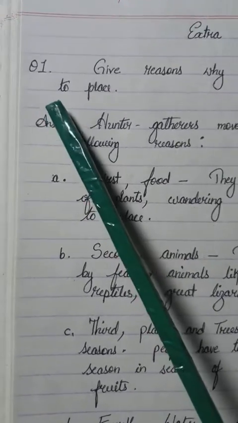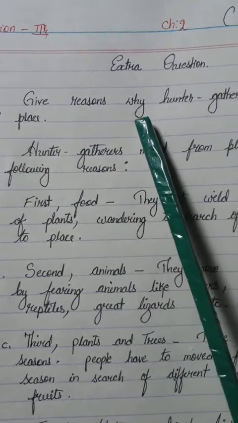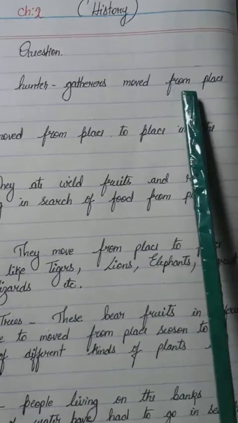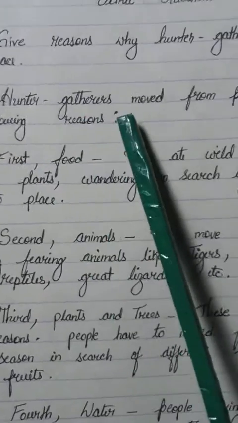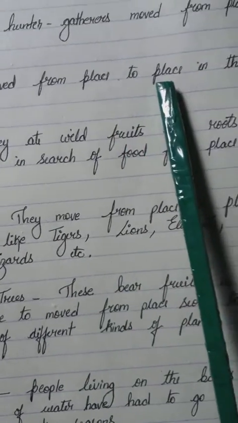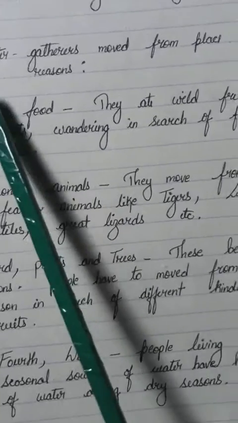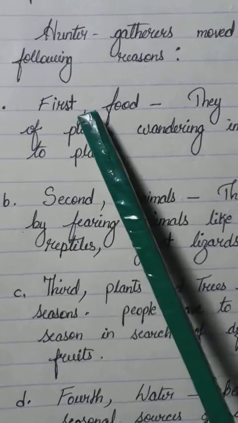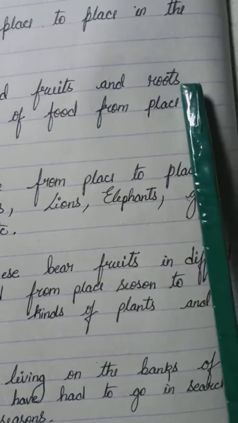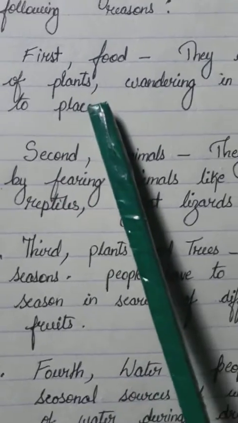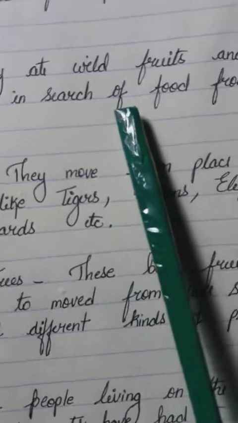Question number 1. Give reason why hunter-gatherers moved from place to place. This question is important. Hunter-gatherers moved from place to place for the following reasons. Number 1, first is food. They ate wild fruits and roots of plants, wandering in search of food from place to place.